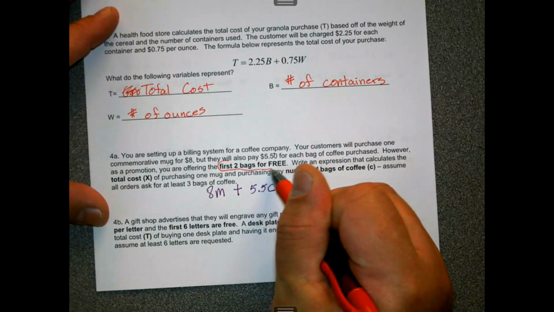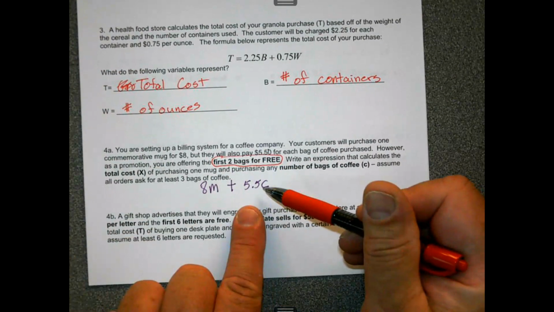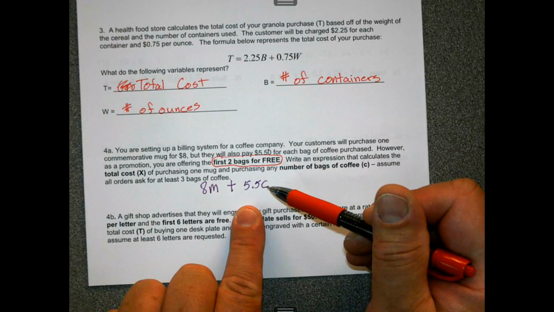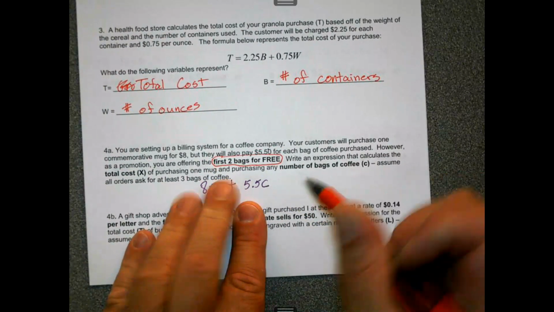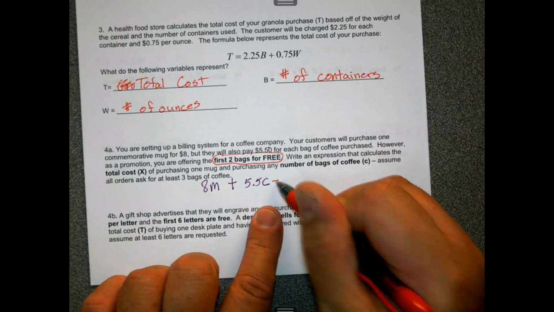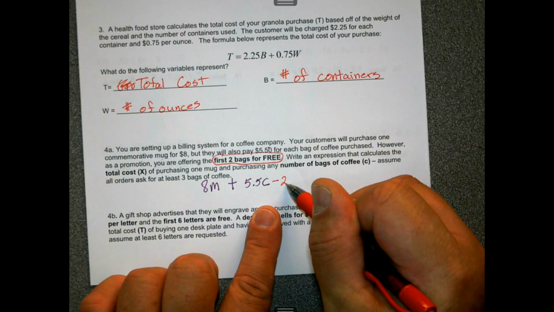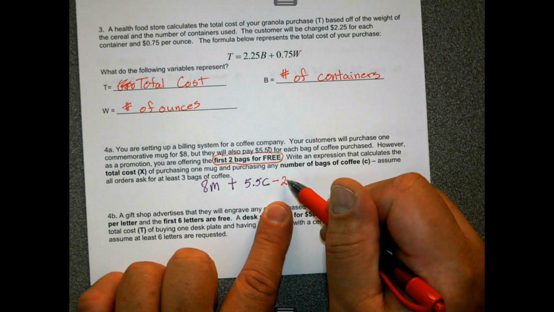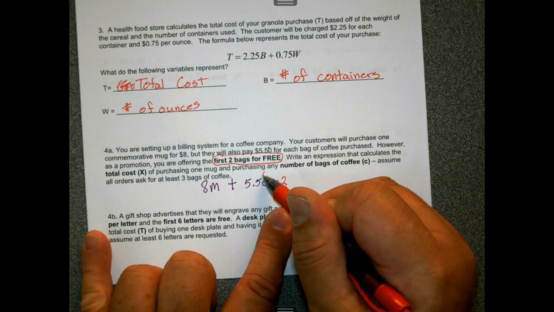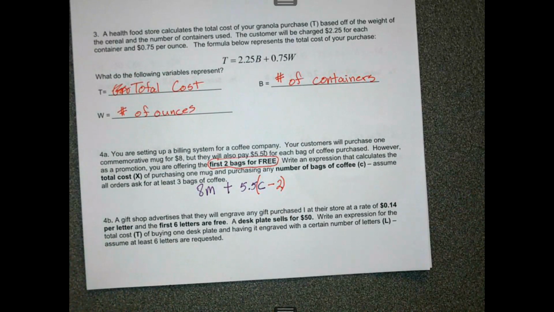The first 2 bags are free. So we have to subtract 2 bags out of the cost of the coffee bags. We have to subtract not just the 2 bags, but the cost of the 2 bags, right? So we're going to need to distribute that $5.50. So there's my expression for total cost.